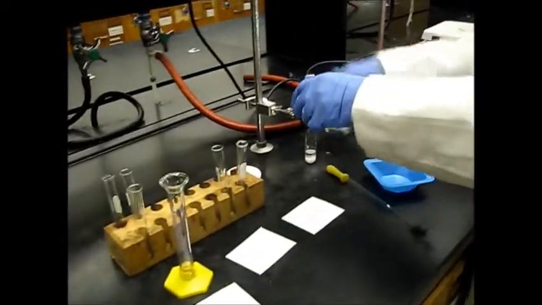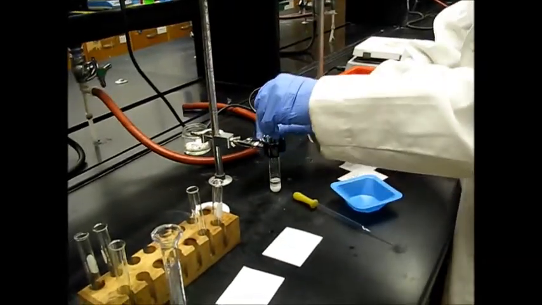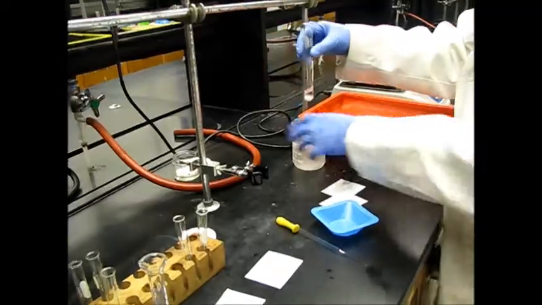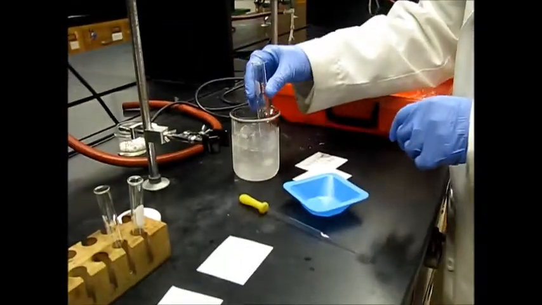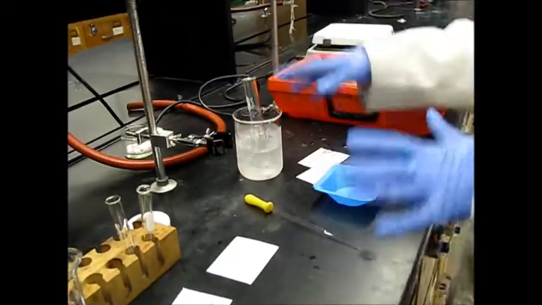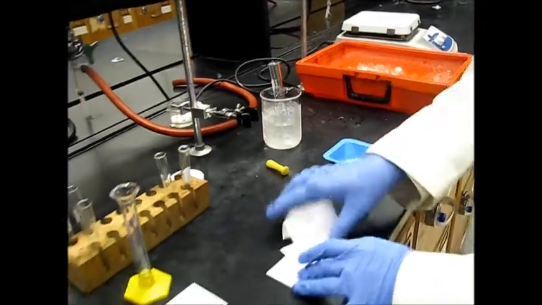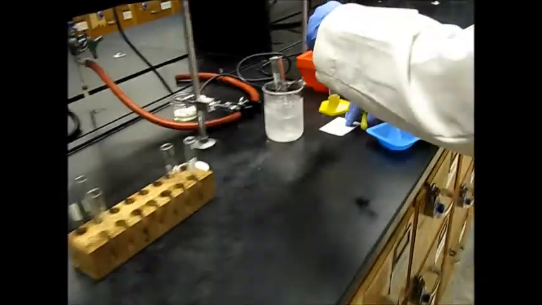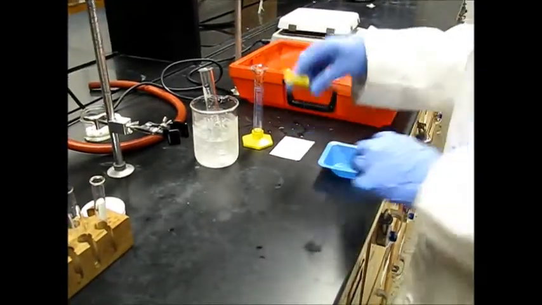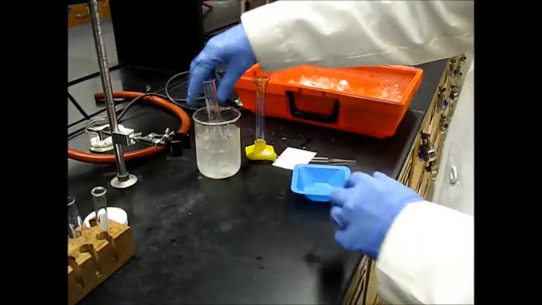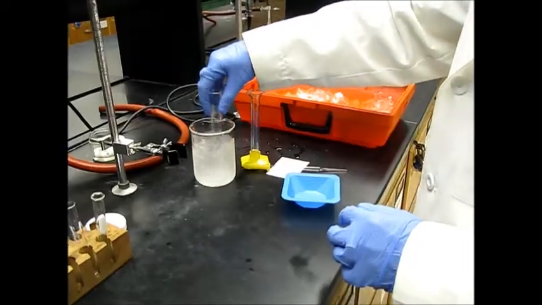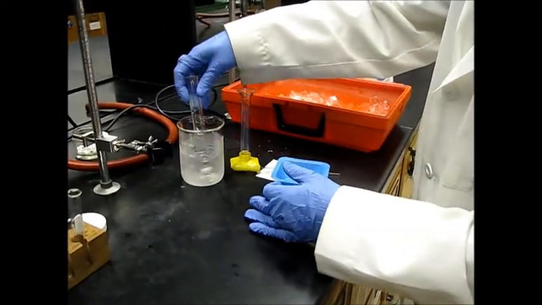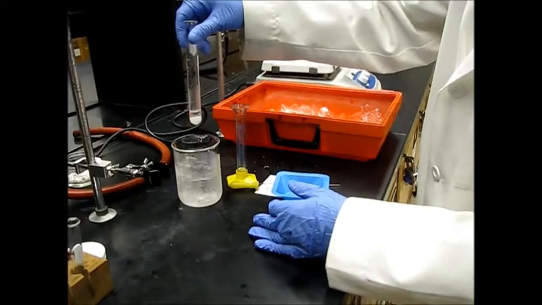And next we will put our reaction vial into an ice bath like this one, and let it cool down for 2 minutes, and then I will add the sulfuric acid dropwise. So we'll wait for a moment. Here you can see it's a nice white reaction mixture.